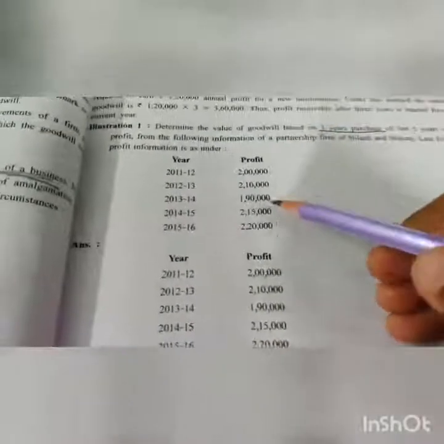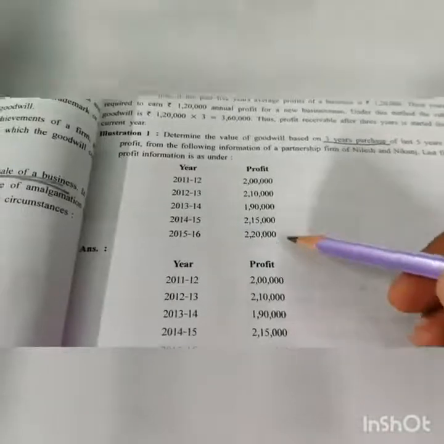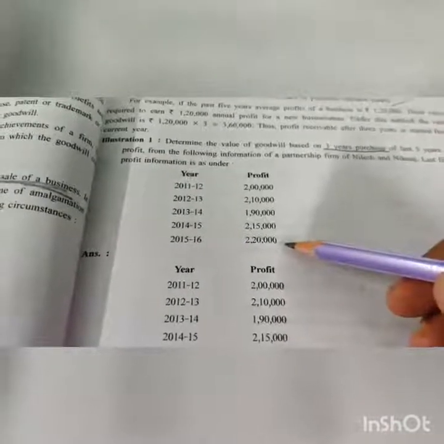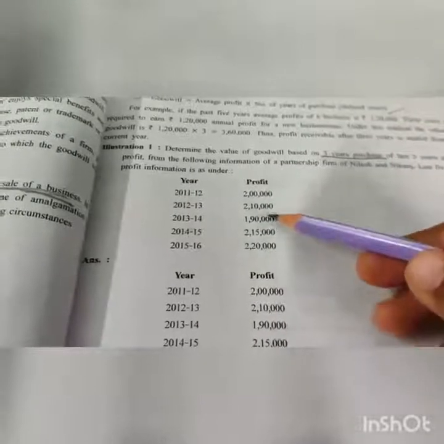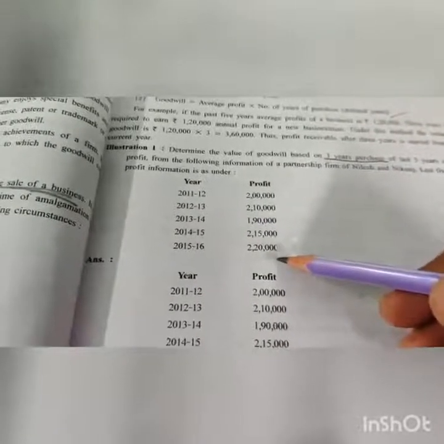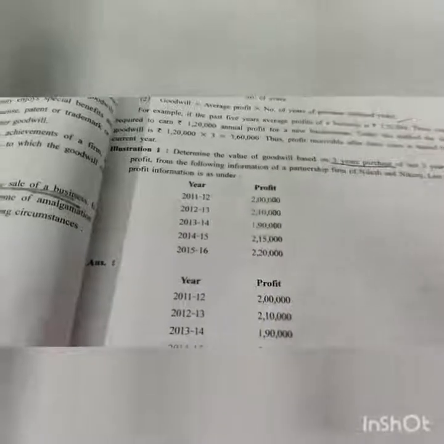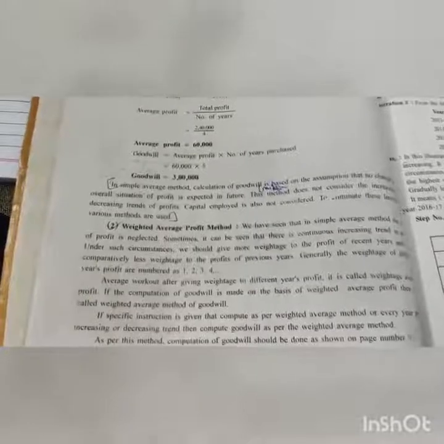Now, as profit is there, if for any one of the years a loss is given to you, then just as you add profit, your loss will be deducted. So take that thing also into consideration. Now let us start our second method, that is the weighted average profit method.